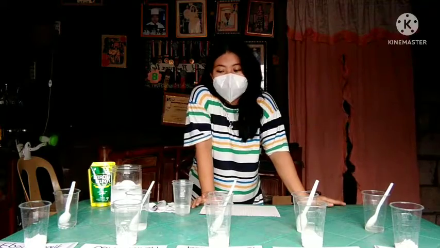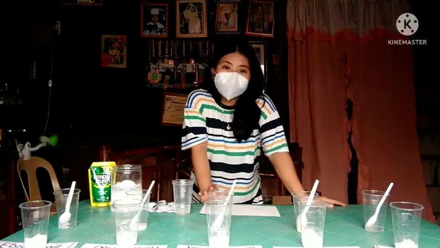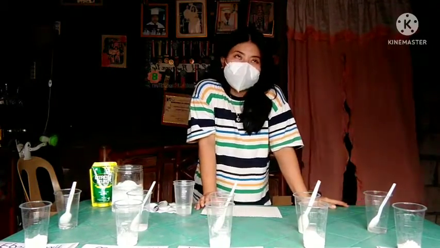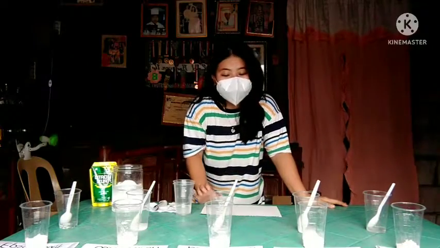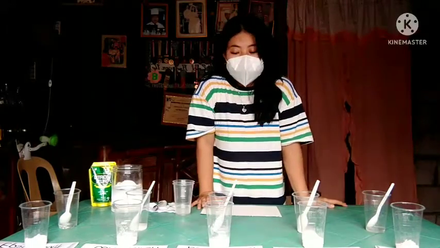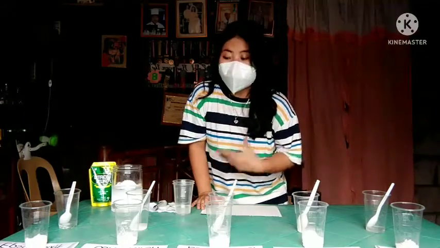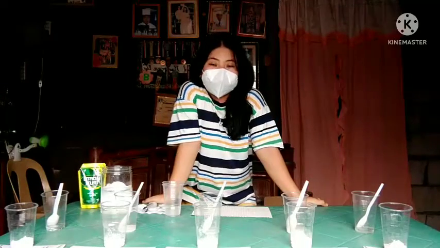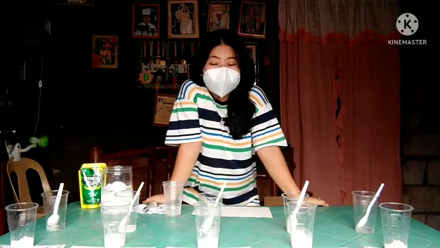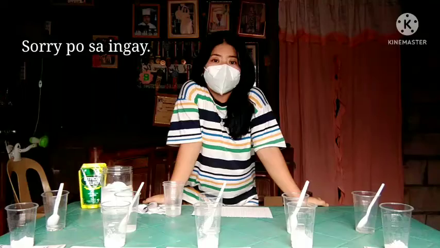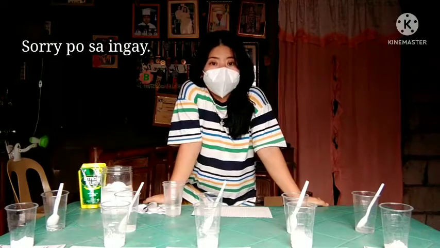When we put vinegar, ang i-record natin is kung ano or aling chemicals ang nagproduce ng gas. So, let us put 10 drops of vinegar in each solution. Ang equivalent ng 10 drops is 0.5 ml.